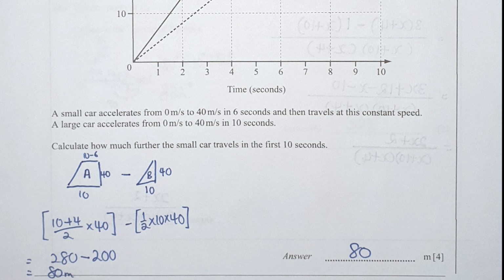Okay, so question 12. Calculate how much further the small car traveled in the first 10 seconds. So I calculate the area for the small car. It is actually a trapezium shape. Top plus bottom divided by 2 multiplied by its height. And for the large car simply use 1 over 2 times base times height. So the difference is actually 80 meters.